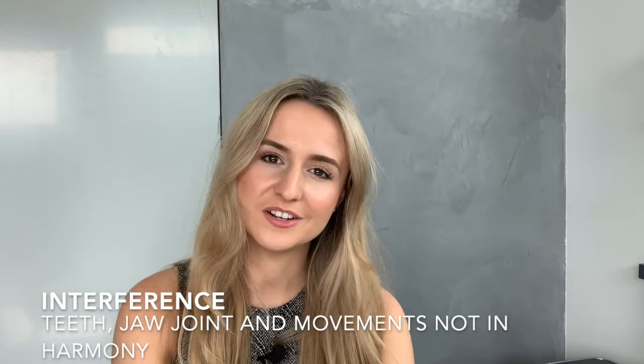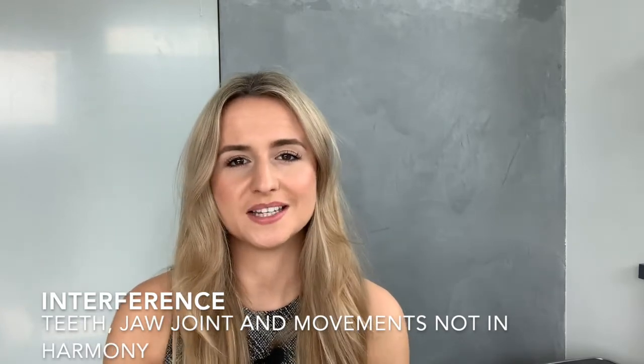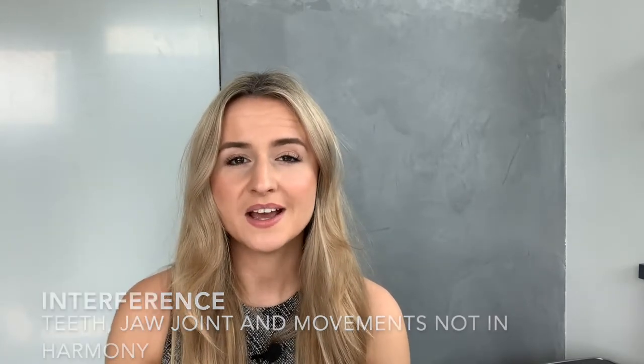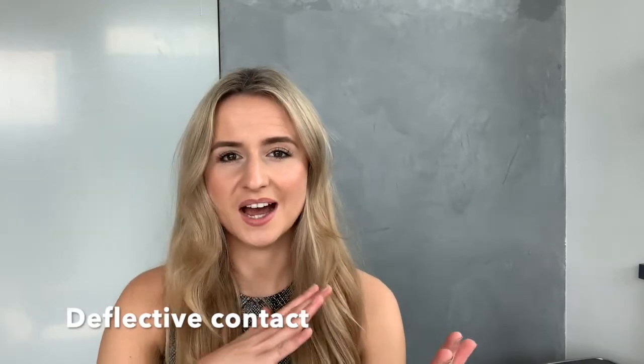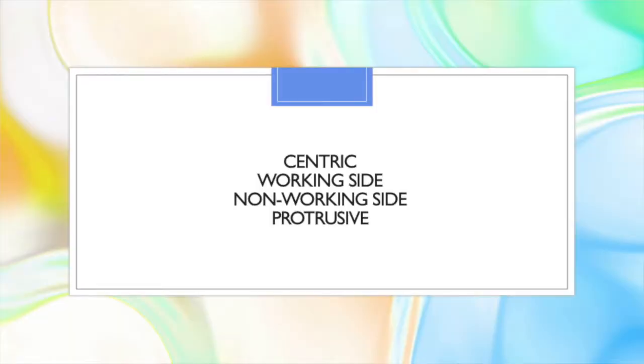So an interference is when the teeth and the jaw joint and the movements of the jaw are not in harmony. So you can often get what's called a deflective contact, where the teeth will catch and jar the jaw or move the jaw suddenly, so it's not a smooth motion as it should be when everything's in harmony. So there are four main types of occlusal interference, and you'll be able to see these in a list over the screen. Firstly, there's a centric interference, then a working side interference, a non-working side interference, and a protrusive interference.